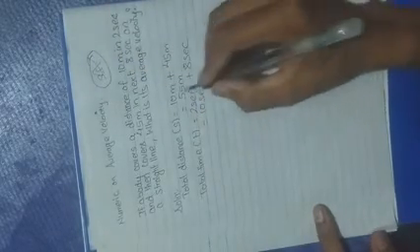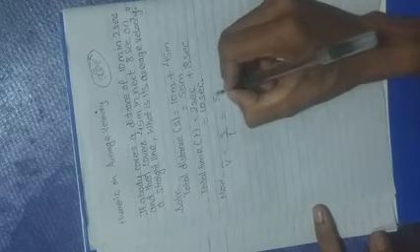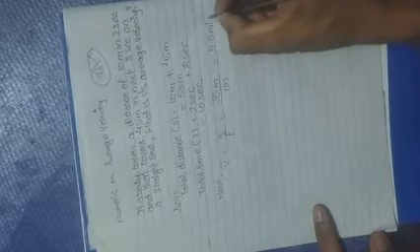Okay, let's continue. We have total distance and total time, so using the formula of average velocity, v bar is equal to s by t. We get s as 55 meter and t as 10 second. That is 5.5 meter per second. Clear?